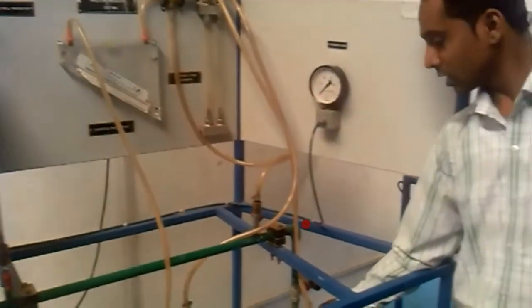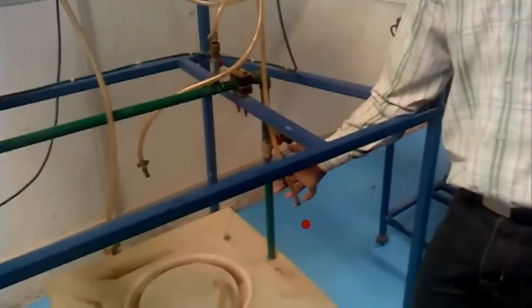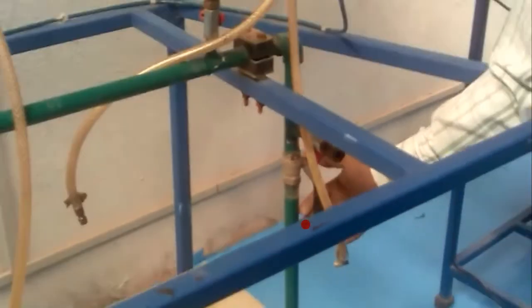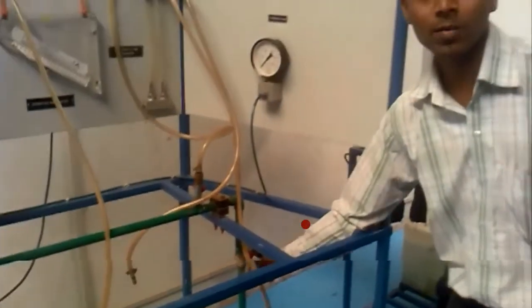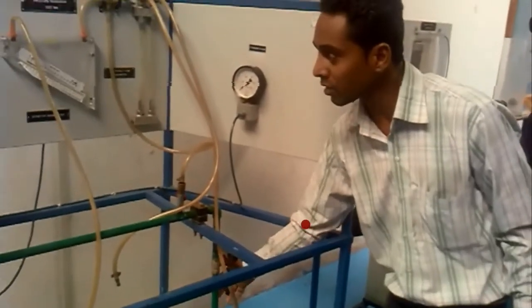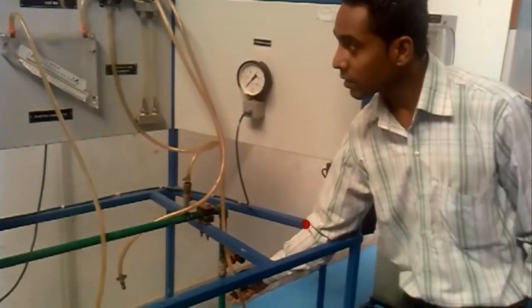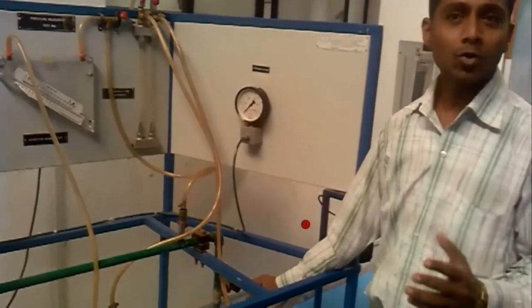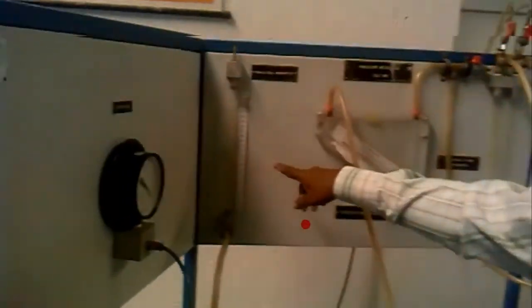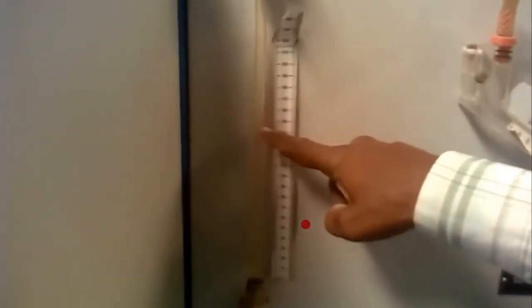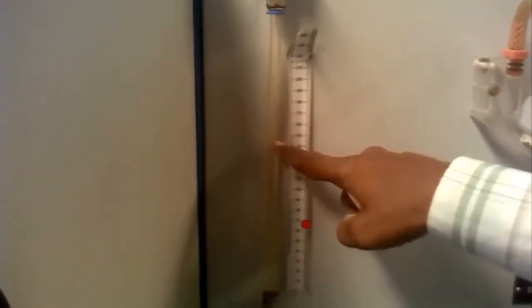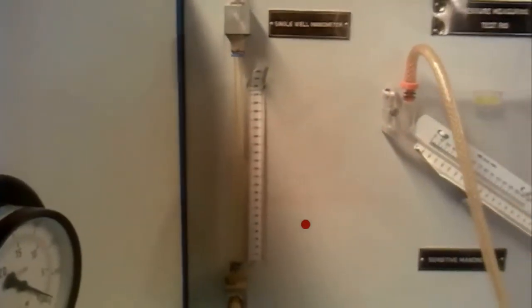Just I close this wall, say with a 3 or 4 degree angle. This is 0 degree. Suppose you are taking complete 0 degree. If I change it by 2 or 3 degrees, you will find water here. It is at 150 mm of height. What would be the gauge pressure by the manometer?